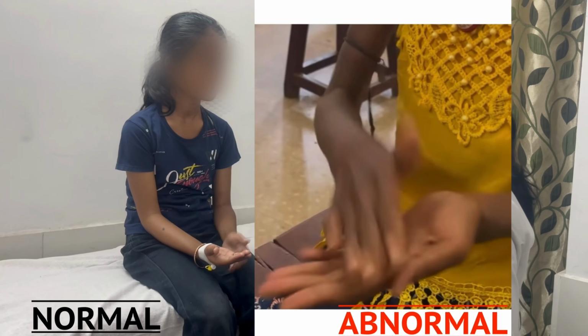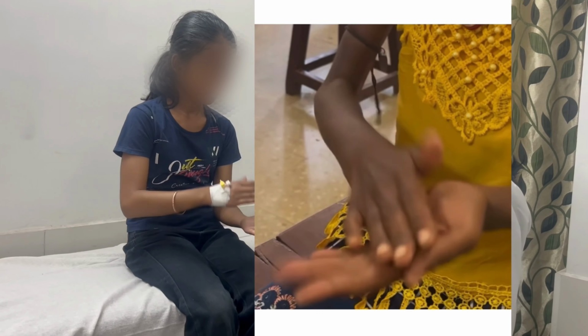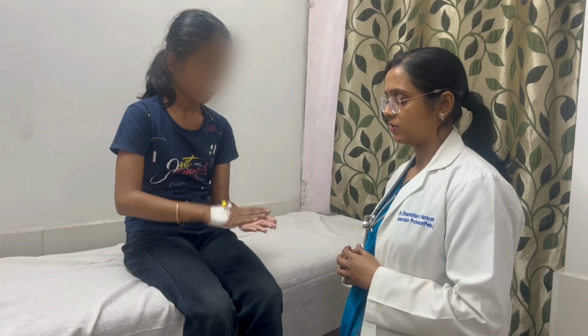Now, check the same thing on the other hand. Check on the other side as well. Very good.